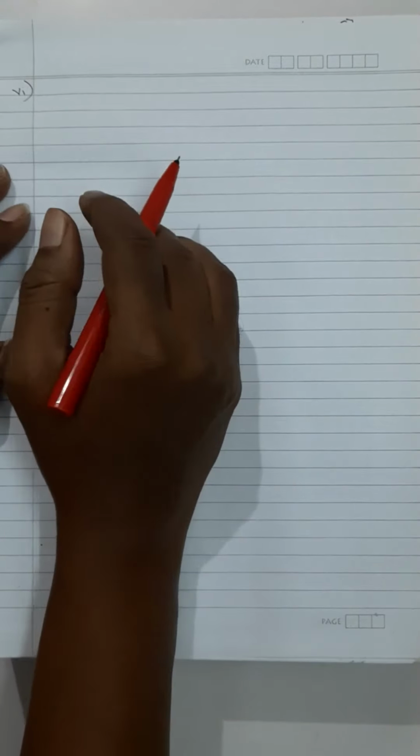Also, we know that Sn is 210. N we don't know, and neither do we know d.